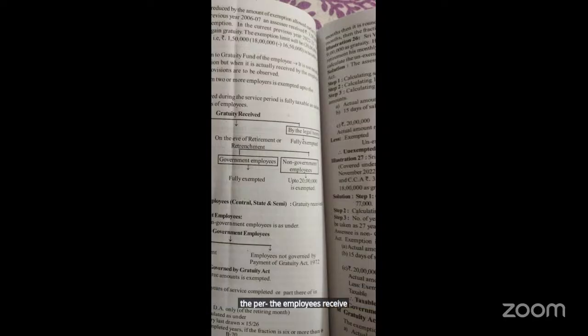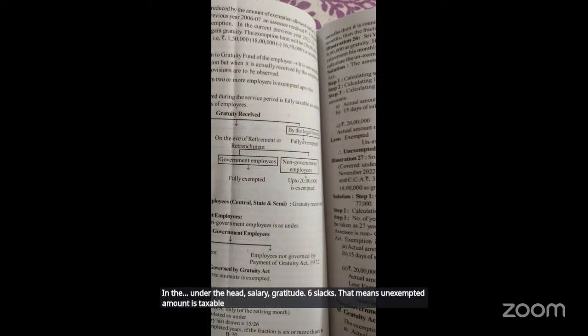For example, in the case of a non-government employee, the employee has received gratuity of 26 lakhs, let us suppose. Of the 26 lakhs, up to 20 lakhs is exempted from tax, right? So the remaining is how much? 6 lakhs. That 6 lakhs you have to write under the head salary, gratuity 6 lakhs. That means the unexempted amount is taxable. That's the reason you have to write only 6 lakhs. Like that you have to write.